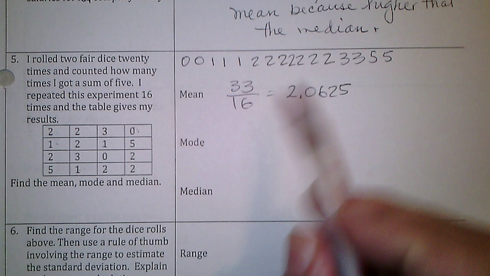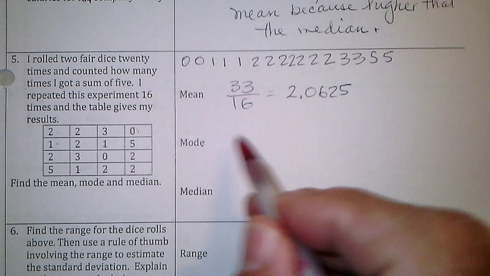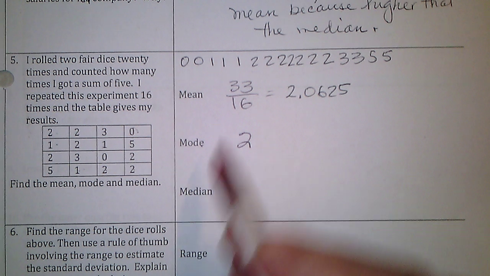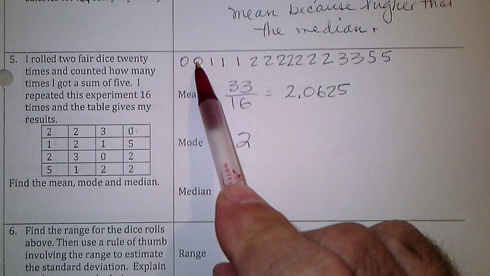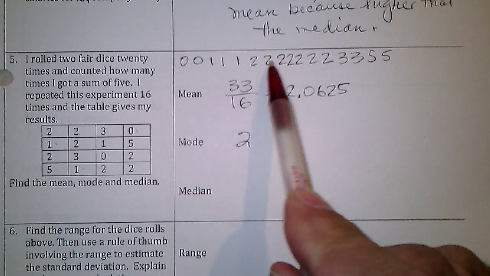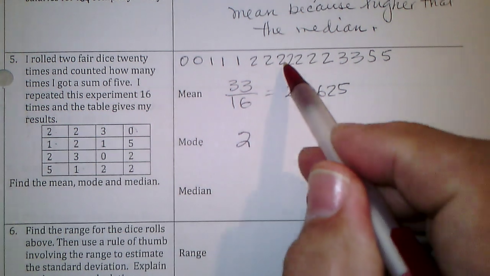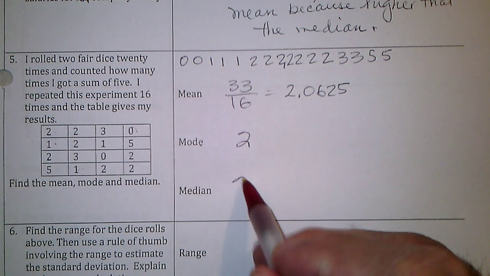The mode is the most common, and that clearly is 2. And the median is the middle. Well, 16, it's going to be between two numbers. 1, 2, 3, 4, 5, 6, 7, 8 is half of them, so it's going to be between 2 and 2, which is 2.